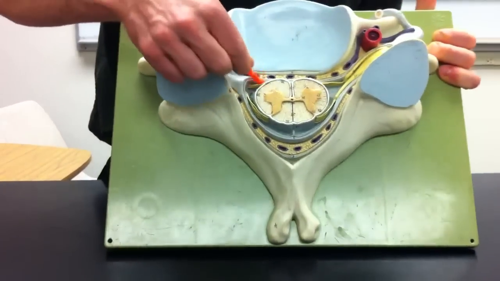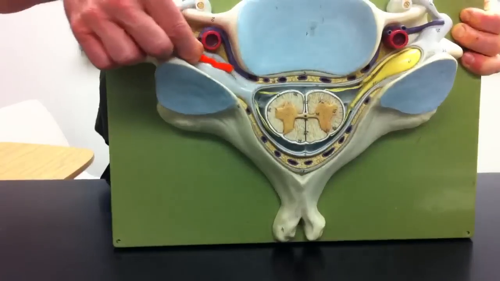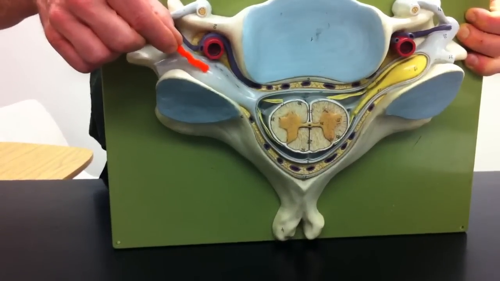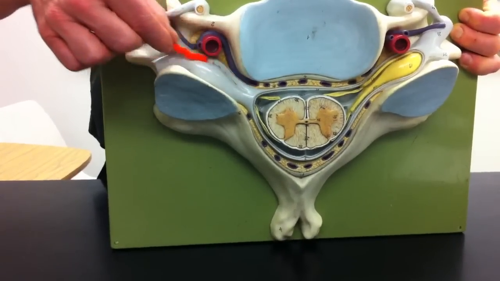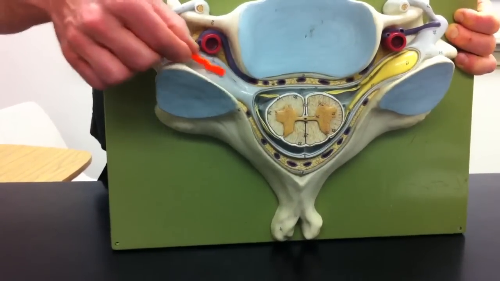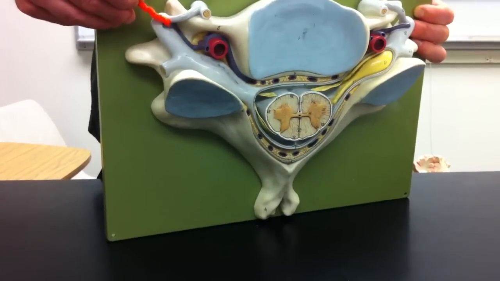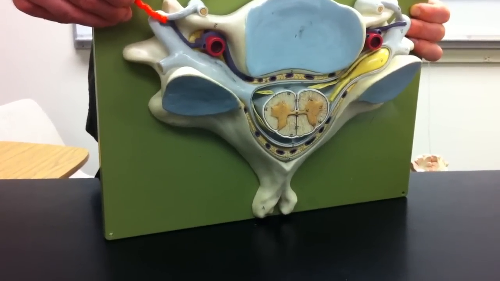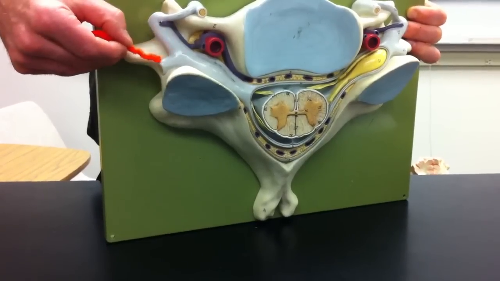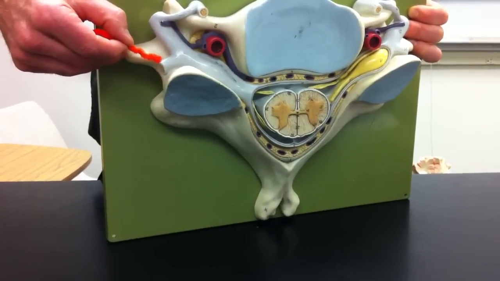On this side, as the roots come together, we have an enclosure, and the dorsal root ganglion is inside of it, we have the spinal nerve. And as we get out of the spine, the spinal nerve splits into a ventral or anterior ramus or branch, and a dorsal or posterior ramus or branch.